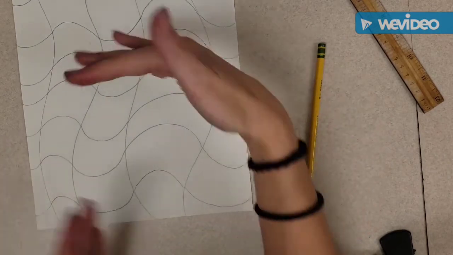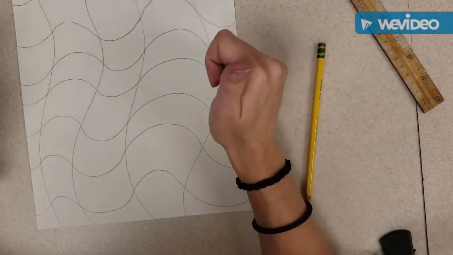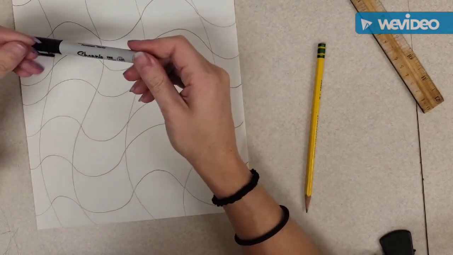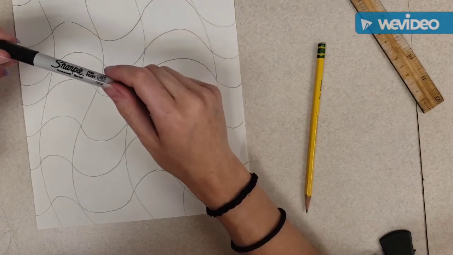Once your paper is set up kind of like a wavy checkerboard, you are good to go and you can Sharpie your work. We always trace and then erase the extra pencil marks.